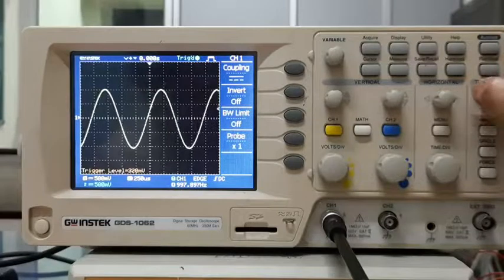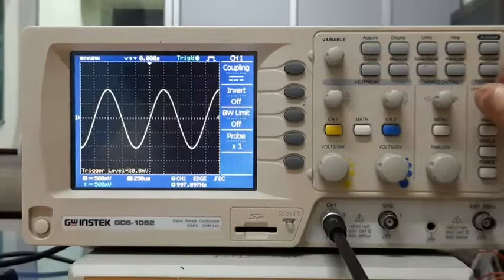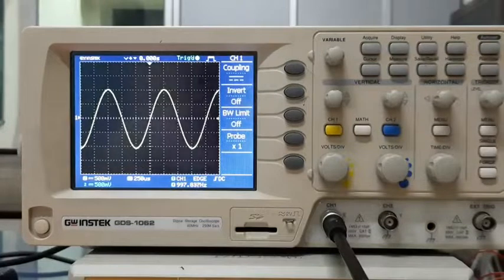Then depending on how I want to set it: when the input signals are perfectly periodic and without much noise, it's always good to set the trigger level close to 0. Slightly higher or lower than 0, but around that mark, so that you never miss or lose your input, right? Okay, so that's about the trigger level.